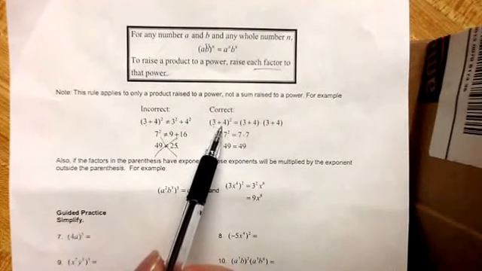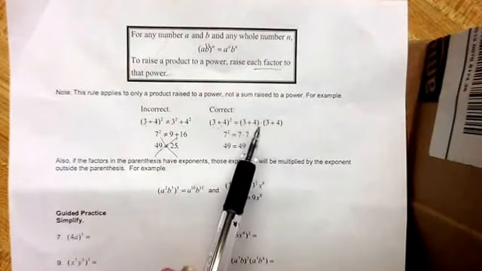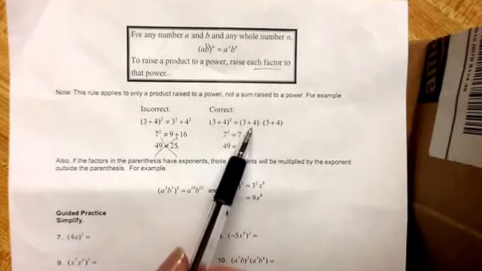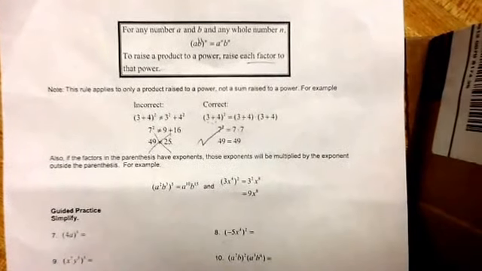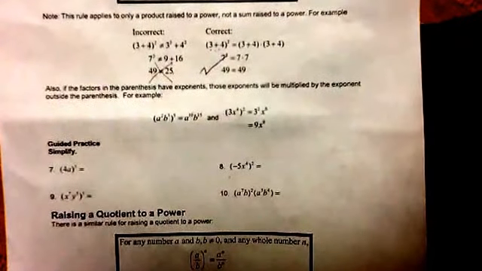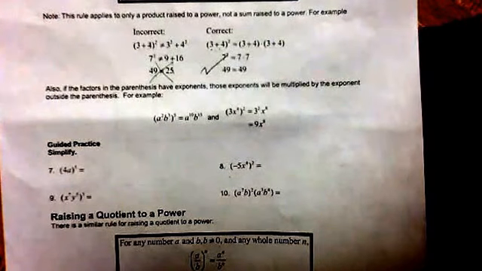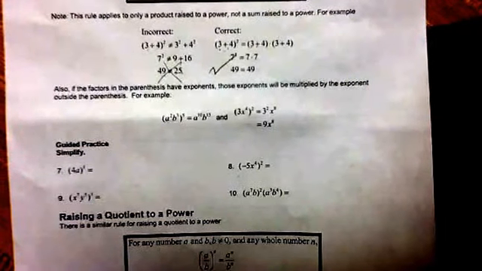Here, (3 + 4) to the second means we have 3 plus 4, 2 times. If we simplify this part, we have 7 squared, or this one, 7 times 7, and that's correct. So apply it to each one, but be careful that you're not putting it into a parentheses when there's addition or subtraction. Okay, it's the entire thing.